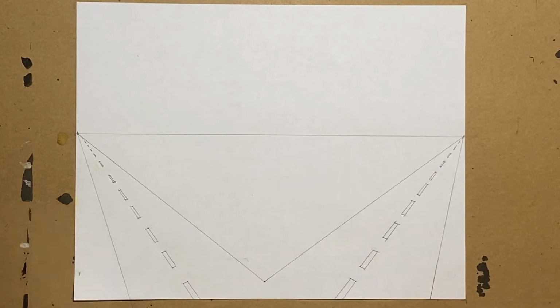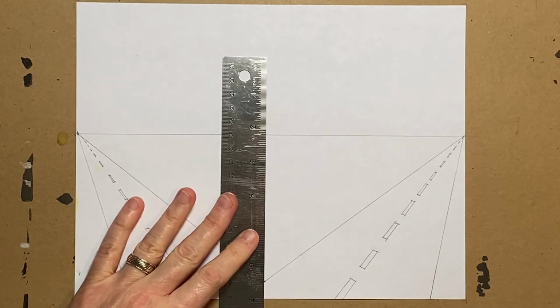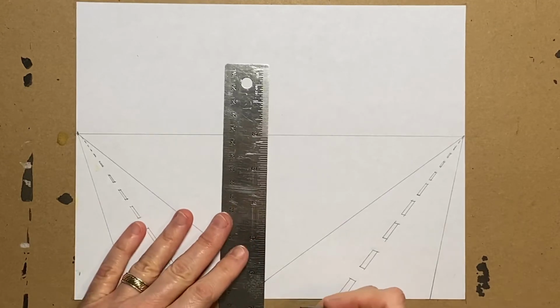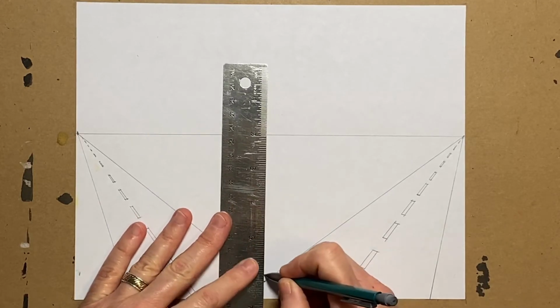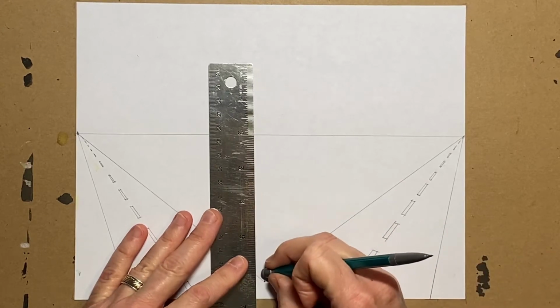Now, we've already got the bottom part of our sidewalk, our rectangle. So all I'm going to do is, from this corner, decide how tall I want my sidewalk to be, which I don't want to be super tall.